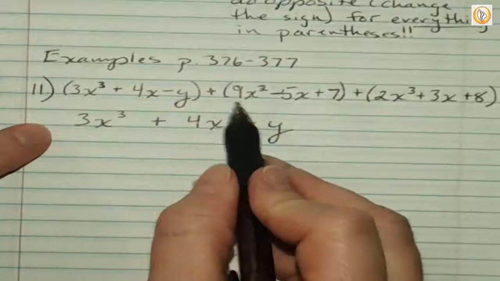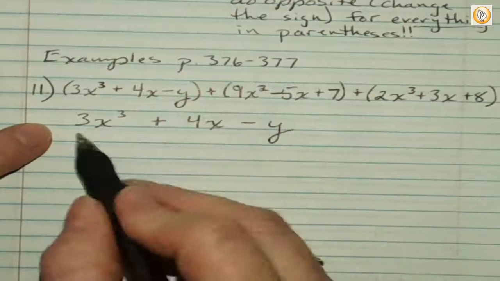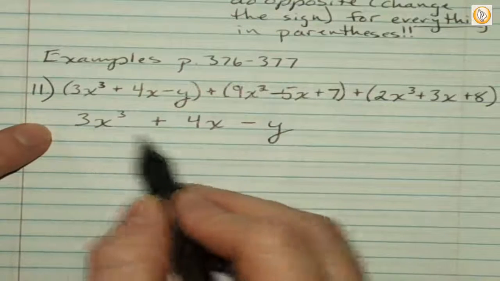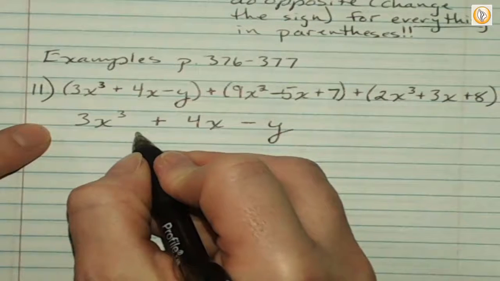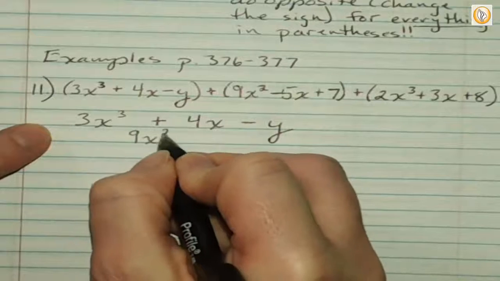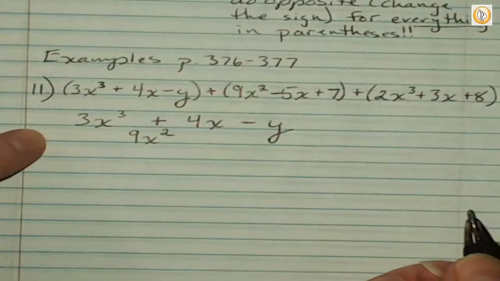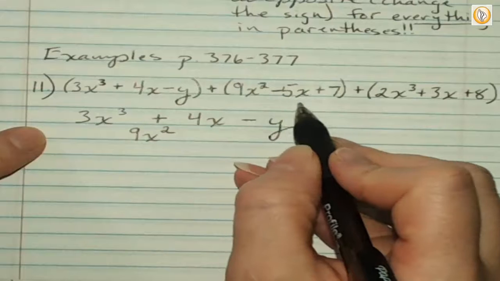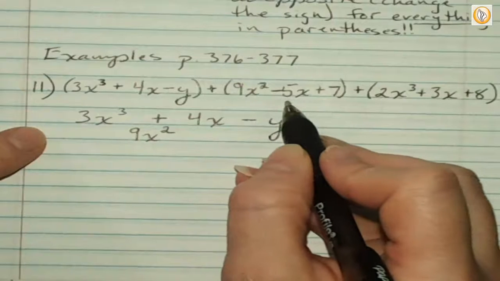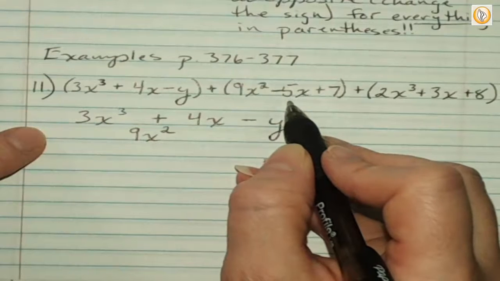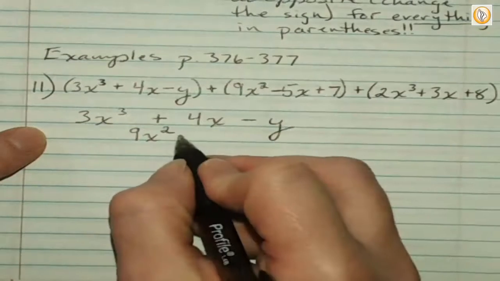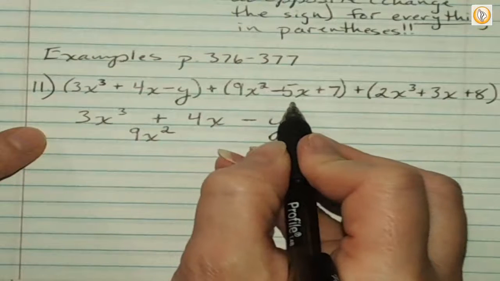For example, is there an x squared anywhere in here? Well, I'm going to put it right here. 9x squared. Here is an x just by itself. So where would it go, Miranda? Bingo. And that negative sign is going to follow it.